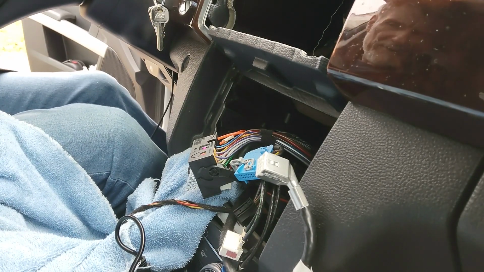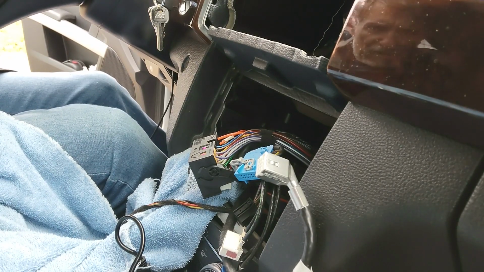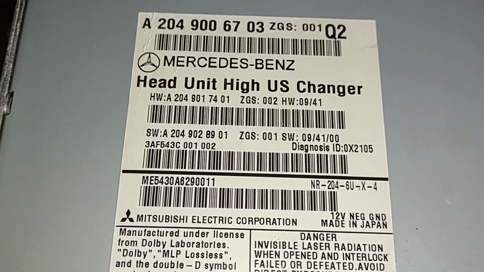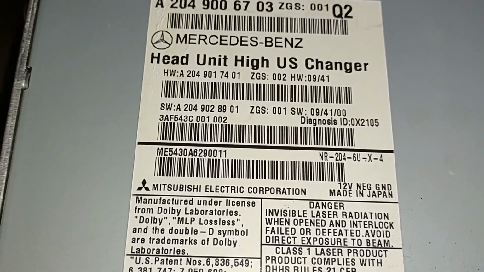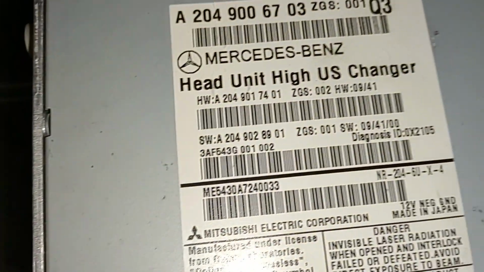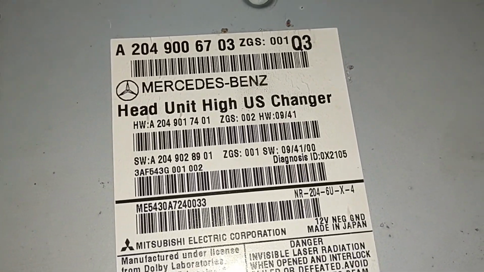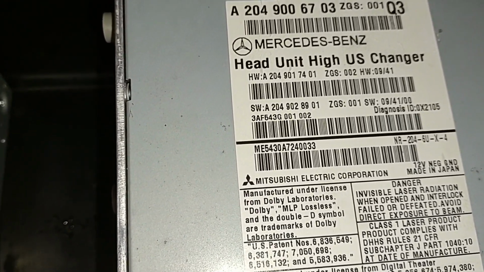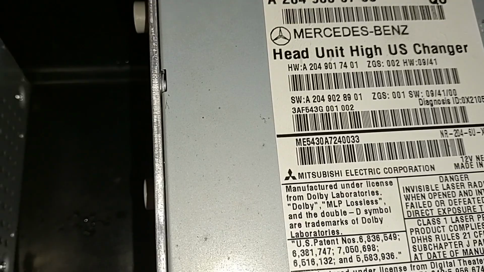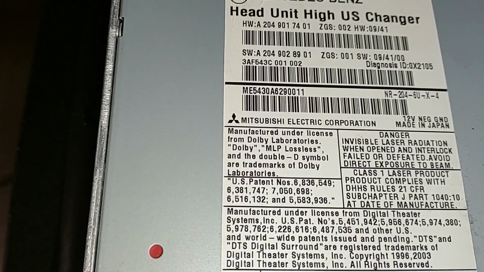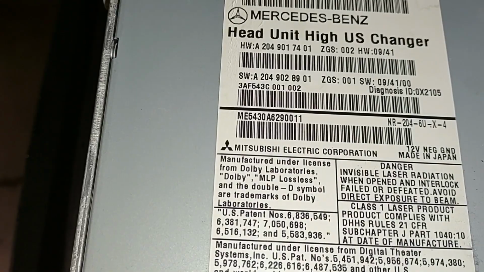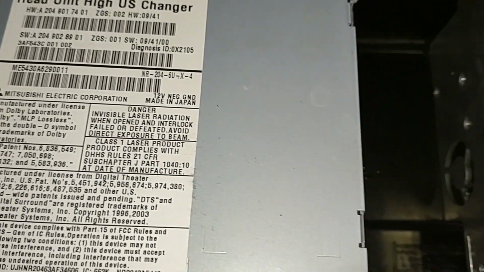So now the radio is out, and it's just a matter of reversing the process to get the new one in. And just for giggles here, I'm going to show you, this is the old defective unit, the information on it, the new replacement unit. You can see exactly the same part number, very similar. All the other unit, the numbers look exactly the same. The serial number obviously is different, but the software and the hardware and everything versions seem to be pretty much exactly the same. So this should be a very simple plug and play. I'm very, very happy.